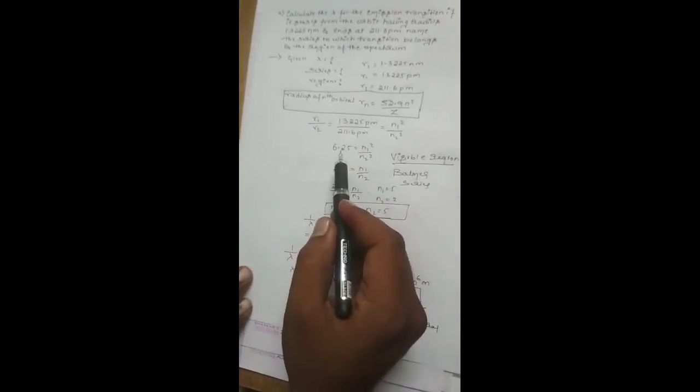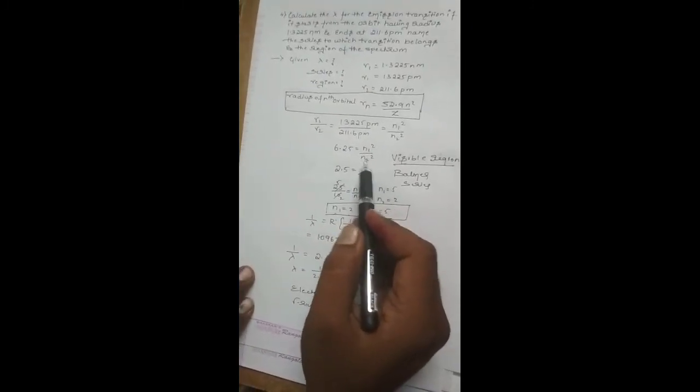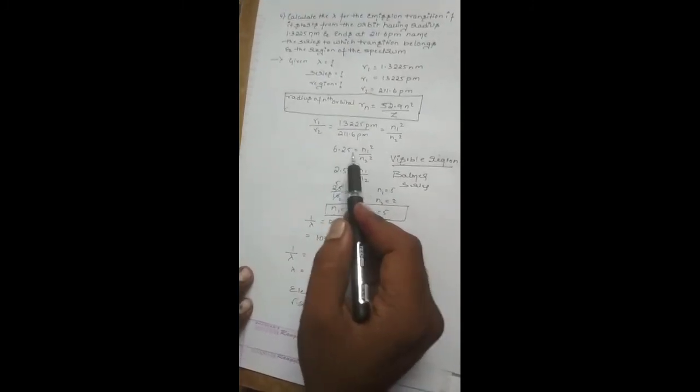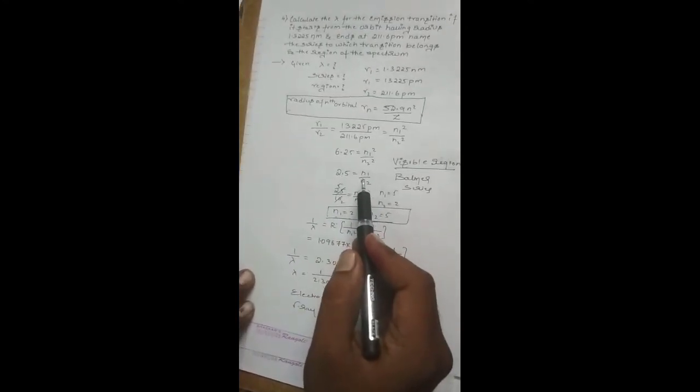We get 6.25 equal to n1 square by n2 square. Taking the square root of 6.25, we get 2.5 equal to n1 divided by n2. We can write 2.5 as 25 by 10. If you see 25 by 10, it gives 2.5 only. For that I took 25 by 10.